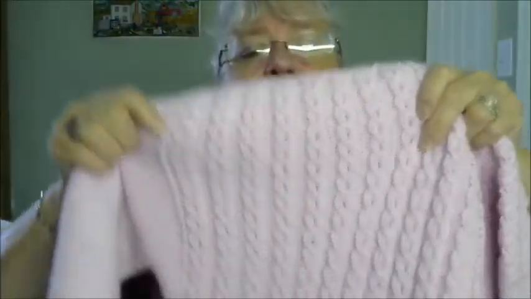So this is one example of the sweater. The other one I made, I did change the collar. This does not have a boat neck collar. And I used a shell pattern.